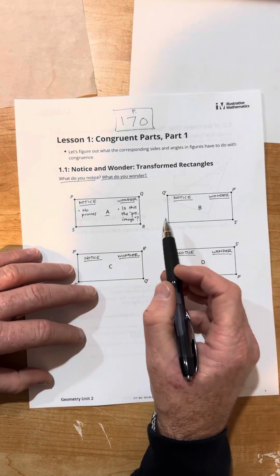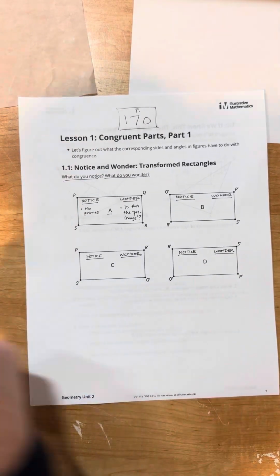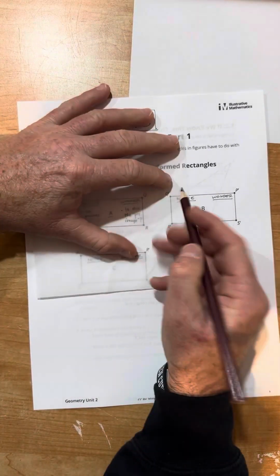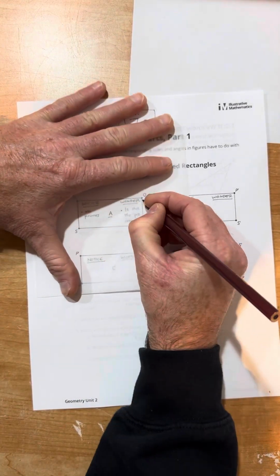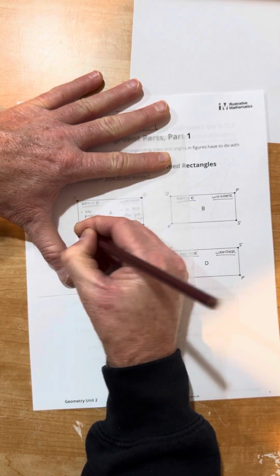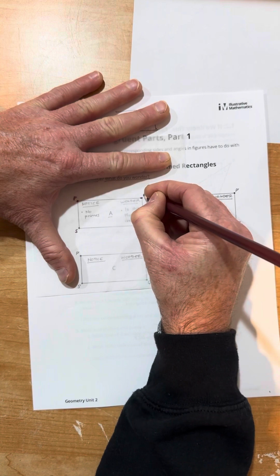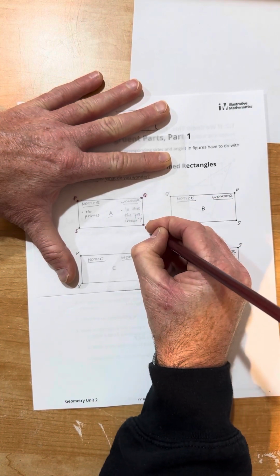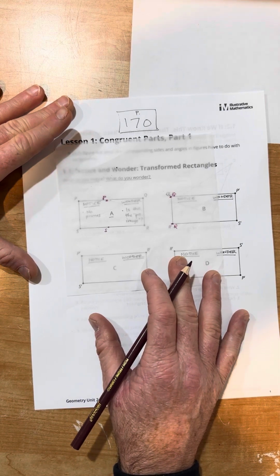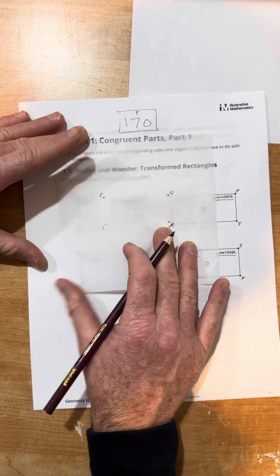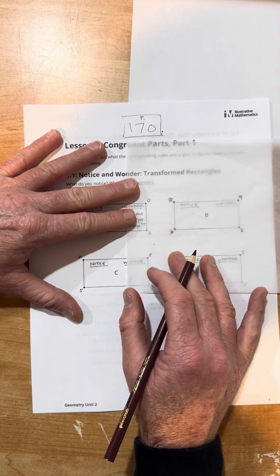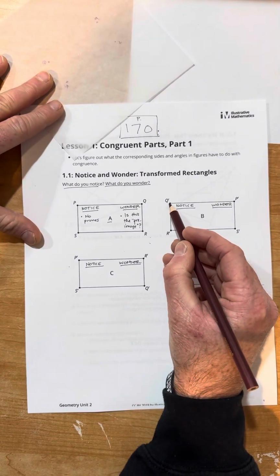What I noticed here is that this one to me looks like a translation, R to R prime, and a reflection over line Q prime, R prime.